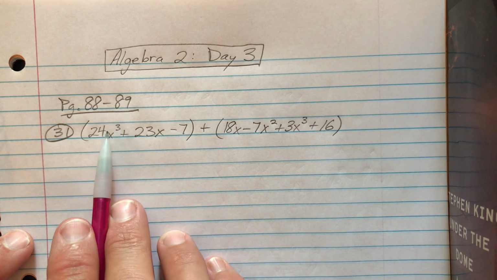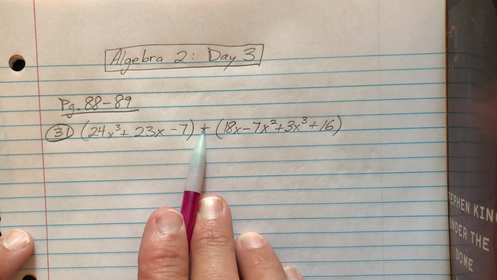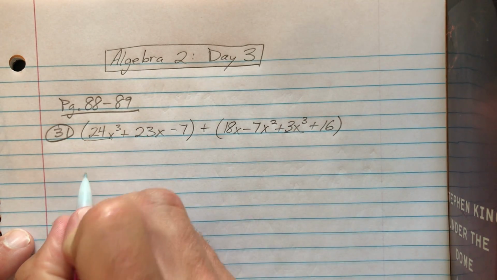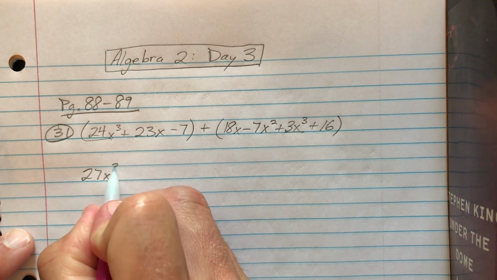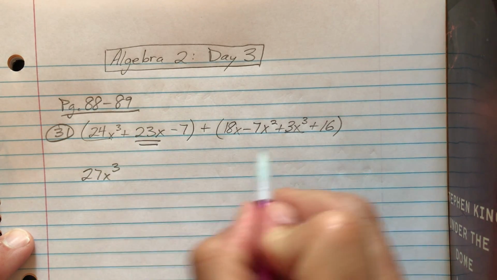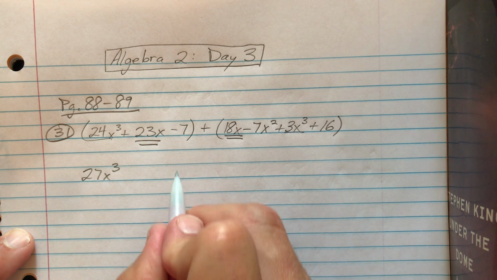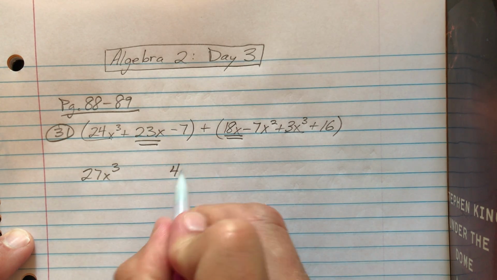So let's start with the cubed terms. 24x cubed plus 3x cubed, that is 27x cubed. 23x, we could do that now, and 18x, that is 41x.